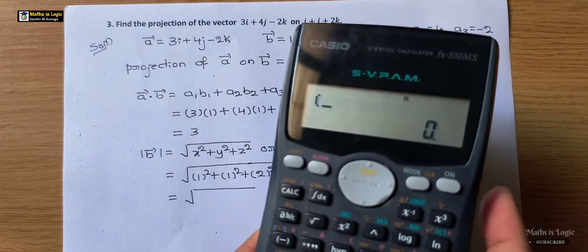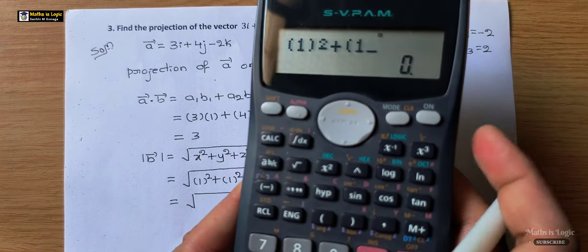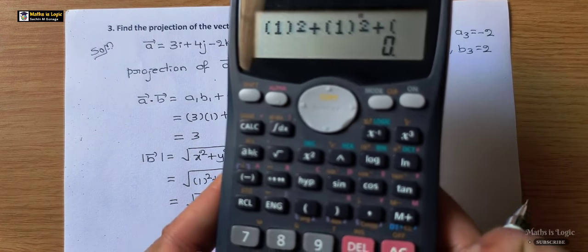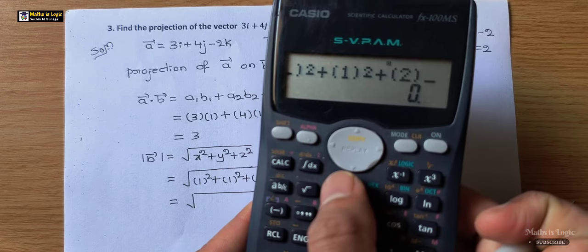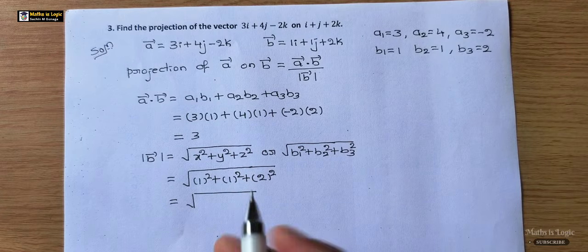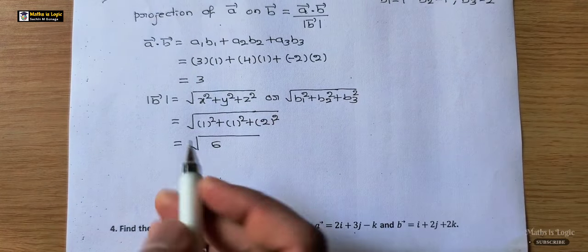Therefore it is 1 square plus 1 square plus next 2 square. Here it is power 2. So the answer is 6, so it is root 6. Therefore write the formula.